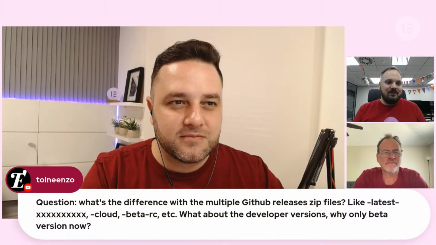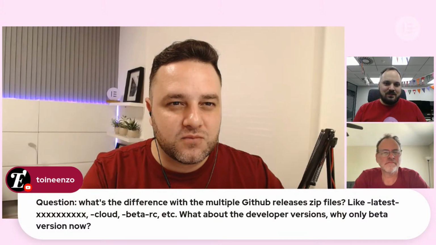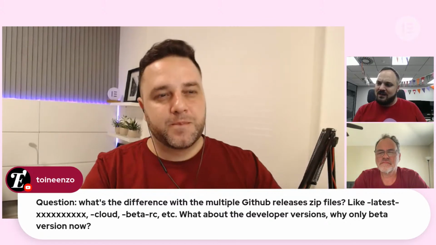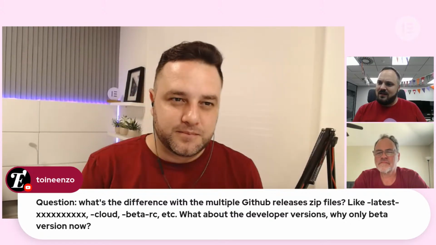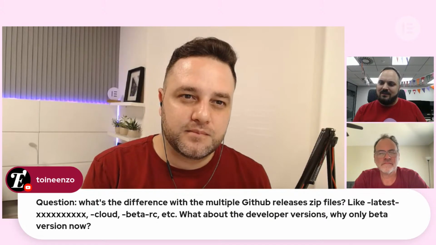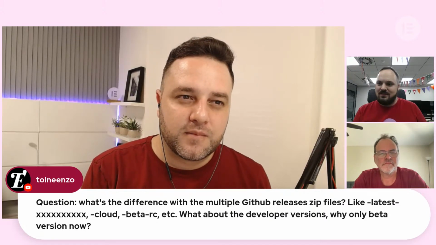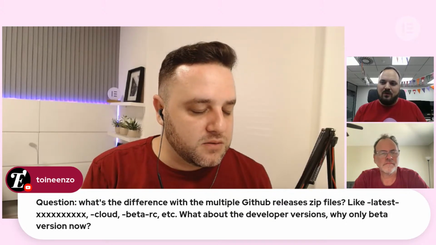Great to know. I think we have another question from the same user. So what is the difference with the multiple GitHub releases zip files like the latest minus XXX, cloud, beta, etc.? What about the developer version? Why only beta version now?